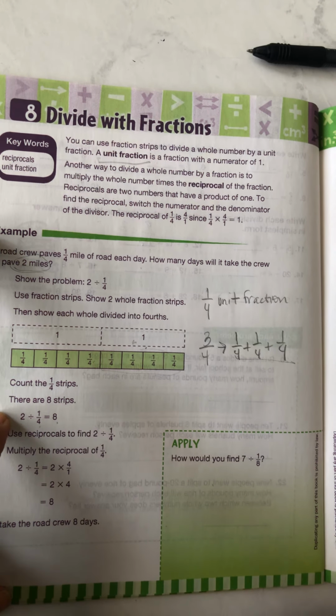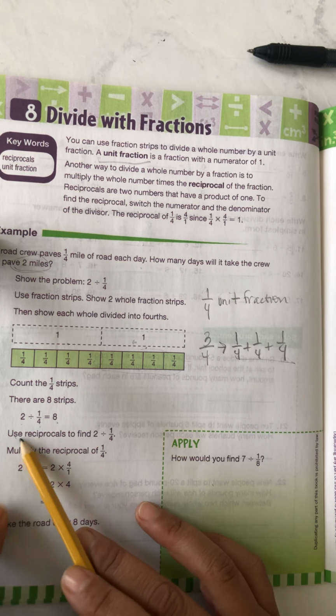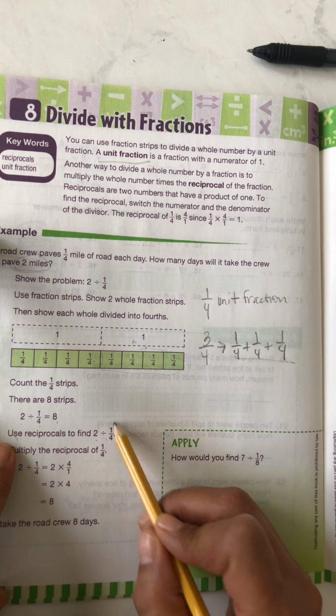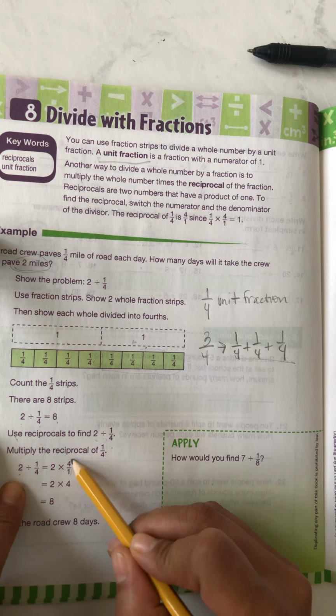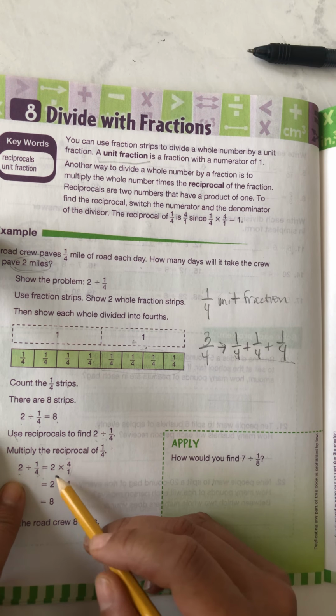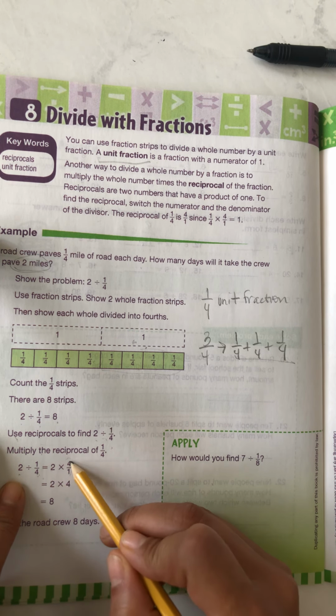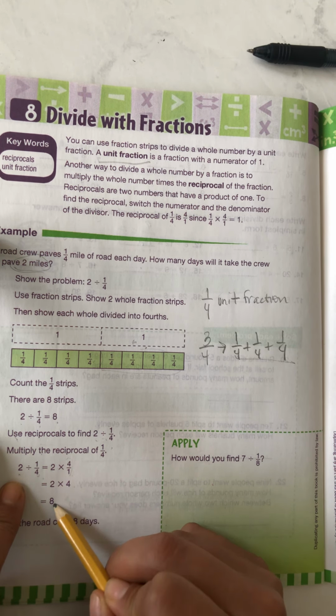That's how many days it will take them to do 2 miles, because they're only doing 1/4 of a mile each day. So I want to find out how many days it's going to take them to get 2 miles. Another way of doing it is using the reciprocal, okay? So if we have 2 divided by 1/4, we leave 2 the same. You leave the dividend the same, and you find the reciprocal of the divisor. So 2 divided by 1/4, another way of saying that is 2 times 4/1, the reciprocal of 1/4, which is just 2 times 4, which equals 8.